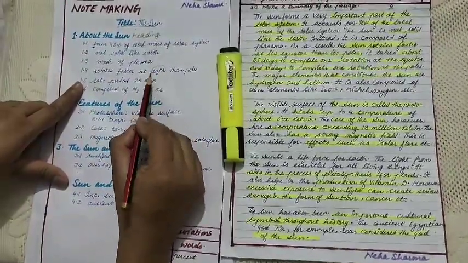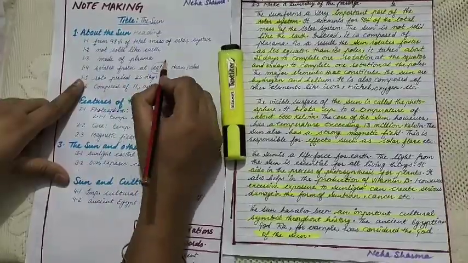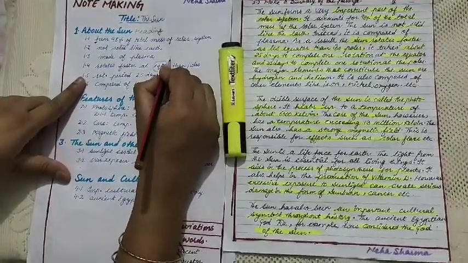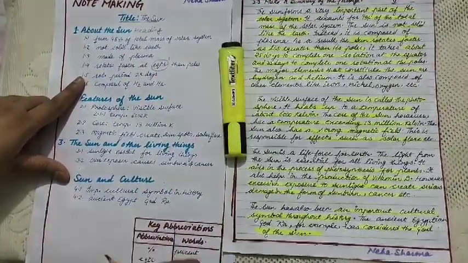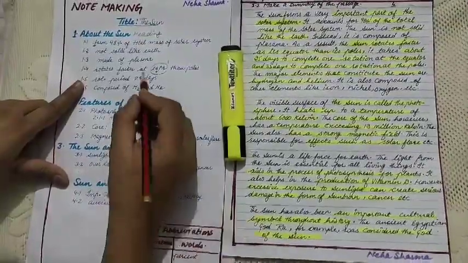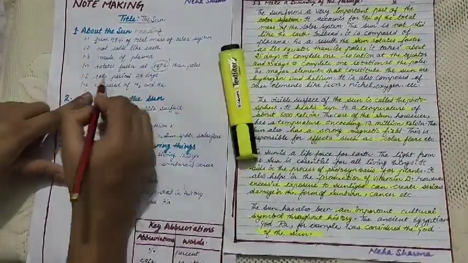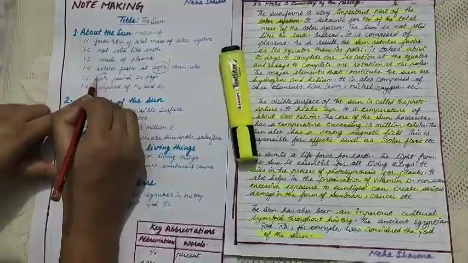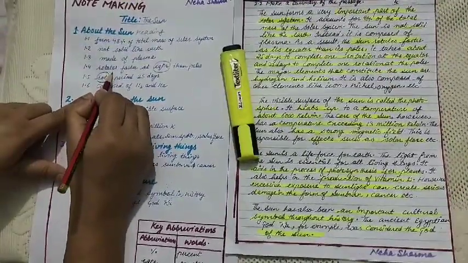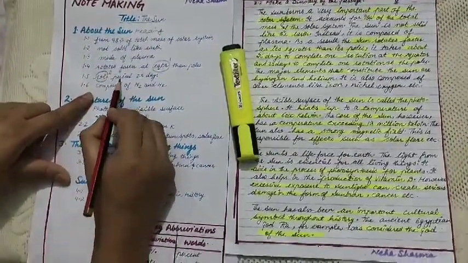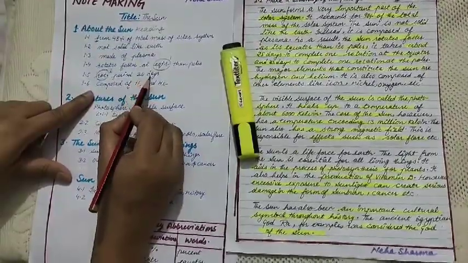This equator I have taken as an abbreviation. In your paper you can give it number 1 here, so that it would be easy to write down in the key abbreviation table. Then poles. Rotation, this is again an abbreviation I have taken, so you may mark it number 2 here. Period 25 days.